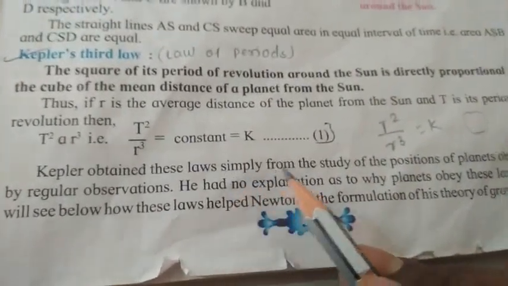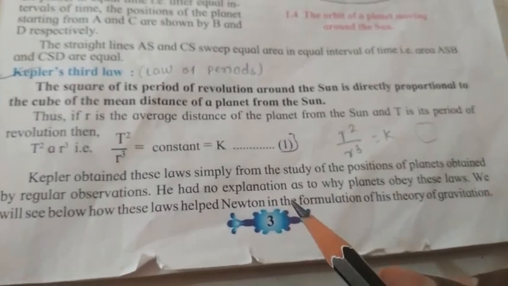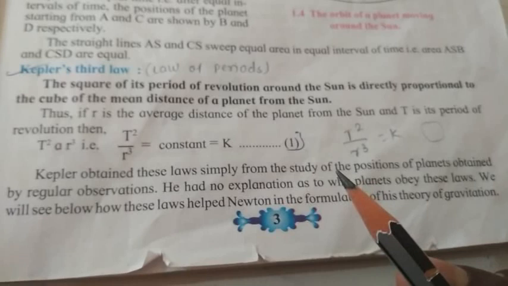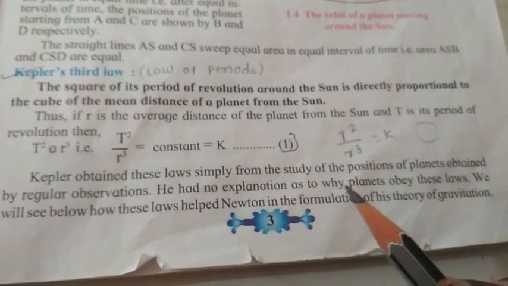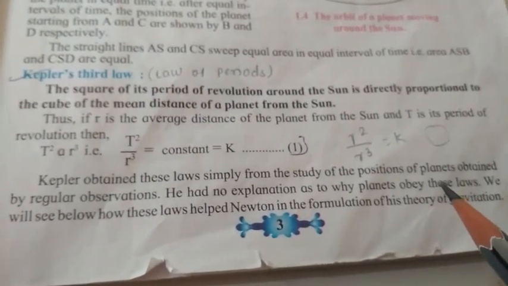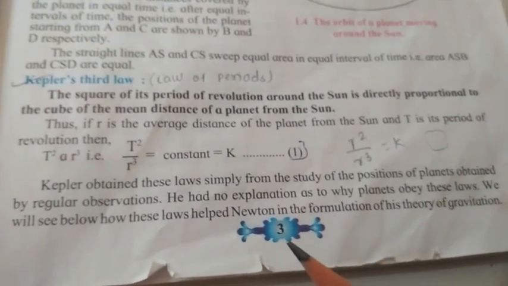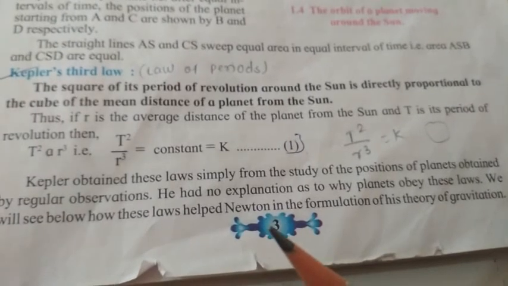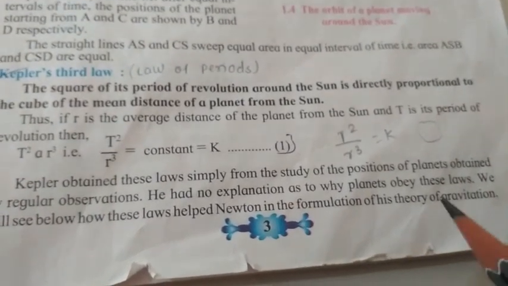Kepler obtained these laws simply from the study of the position of the planets obtained by regular observation. He had no explanation as to why planets obey these laws. We will see below how these laws helped Newton in the formulation of his theory of gravitation.